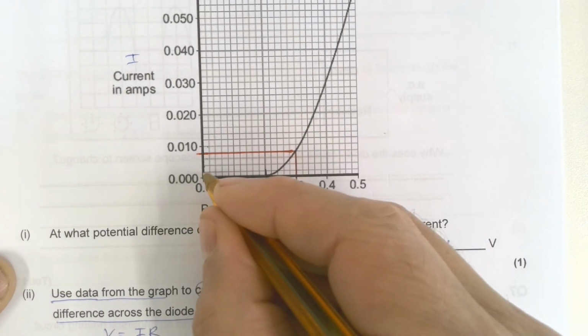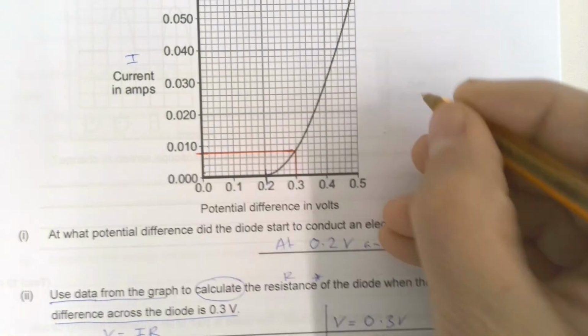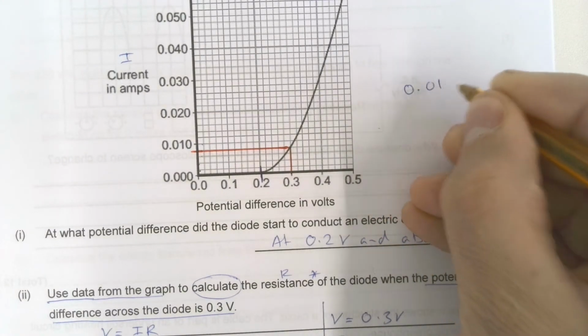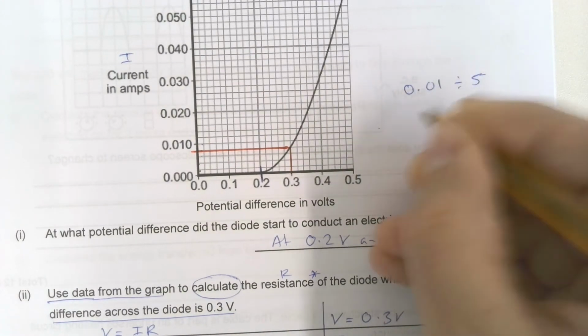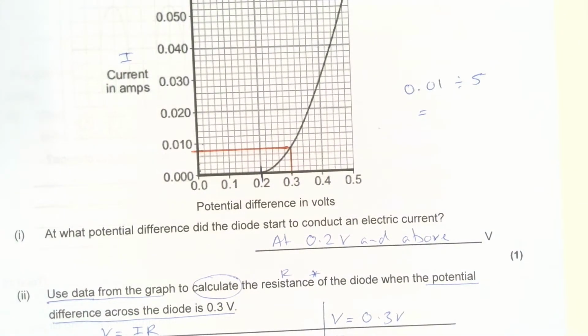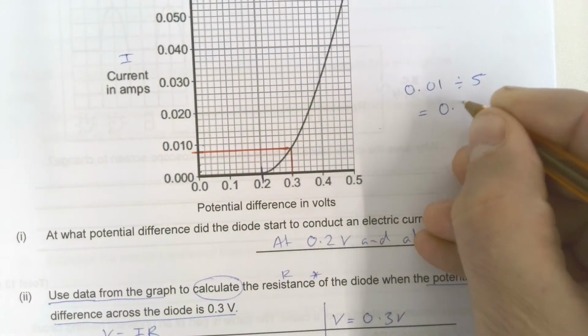So 0.01 divided by 5 will tell me how big each step is. I'm going to do it on the calculator just to check. So 0.01 divided by 5 equals 0.002.